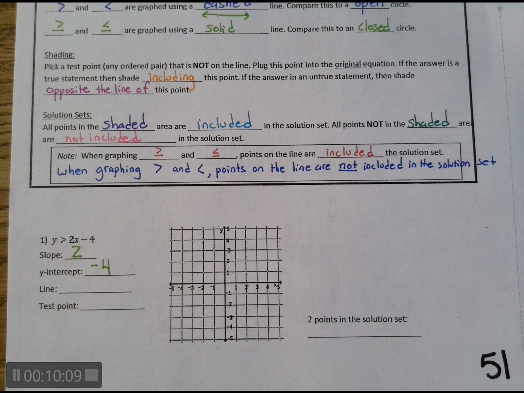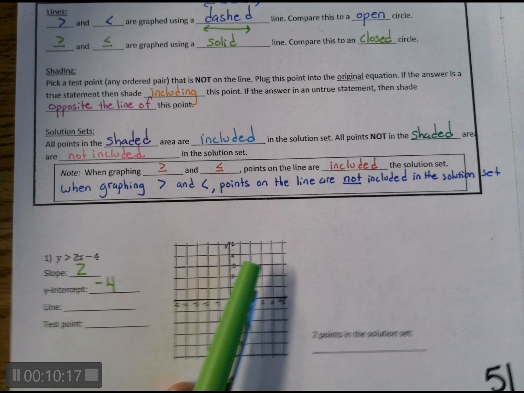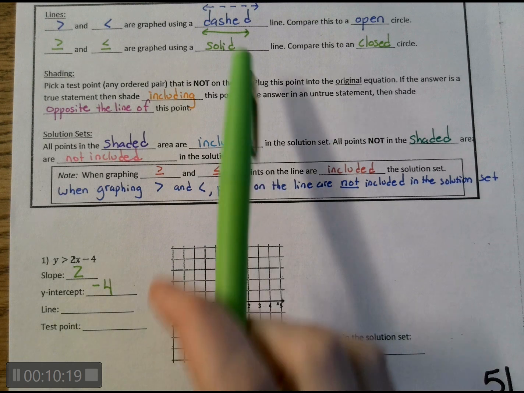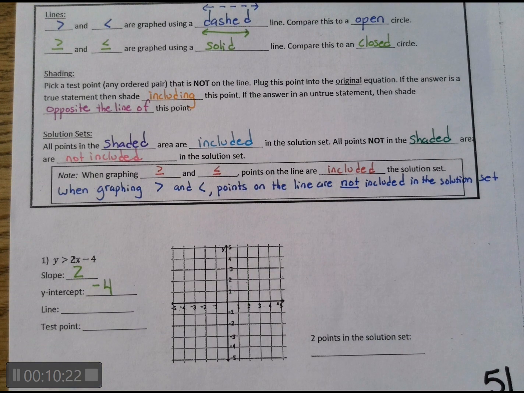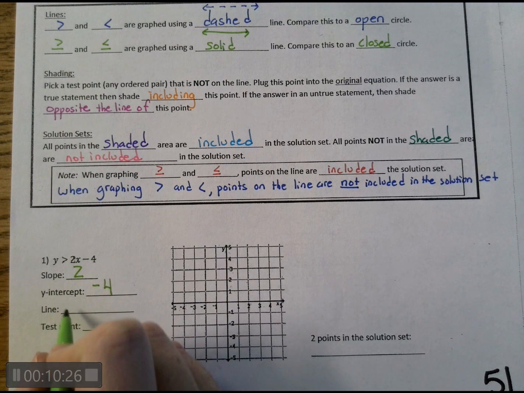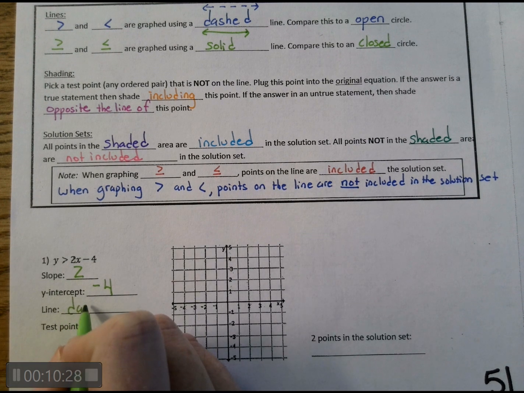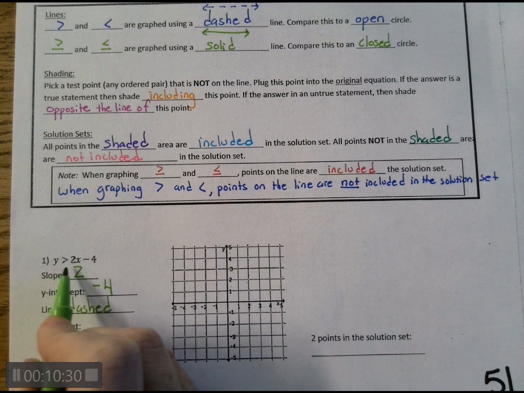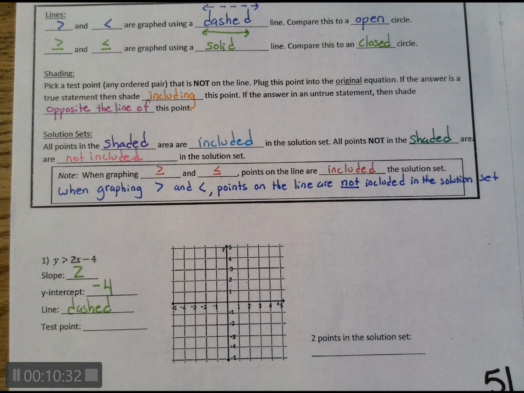Alrighty. So now, talk to me about what type of line it is. Is it going to be a dashed or a solid line? It's going to be a dashed line because there is no or equal to line underneath. Okay?